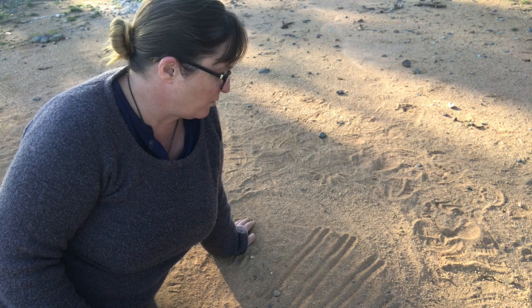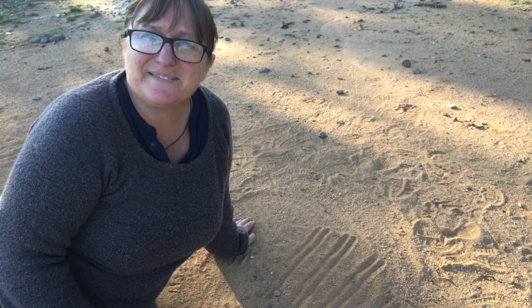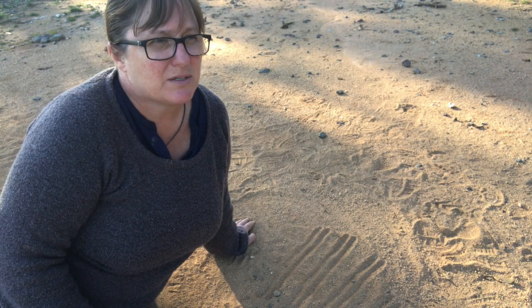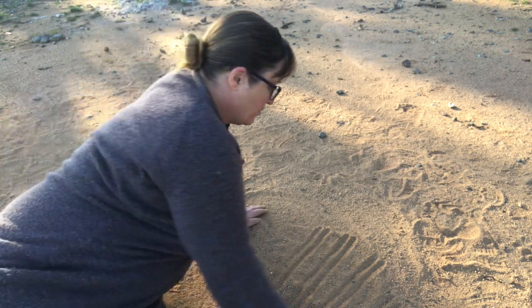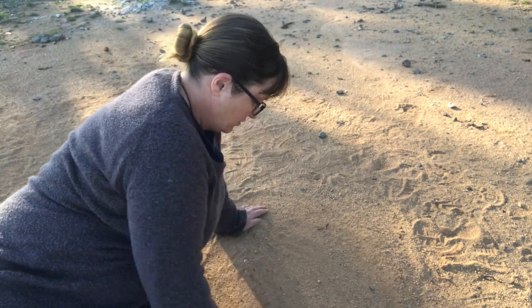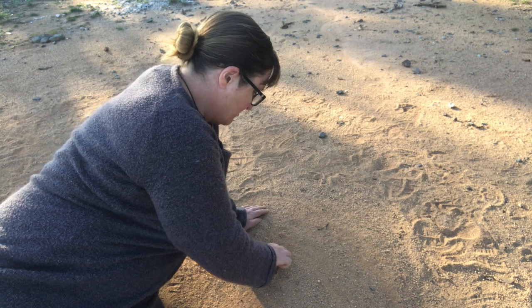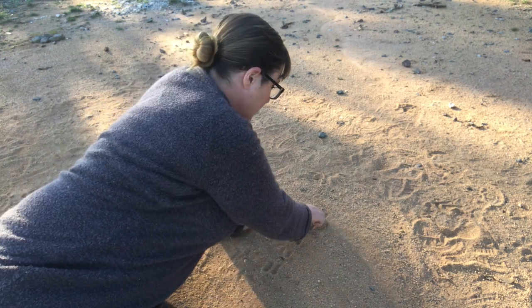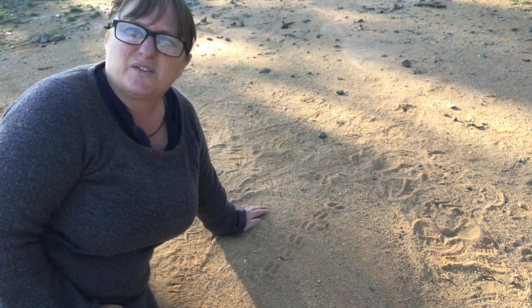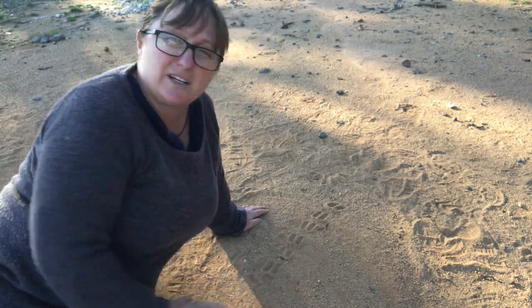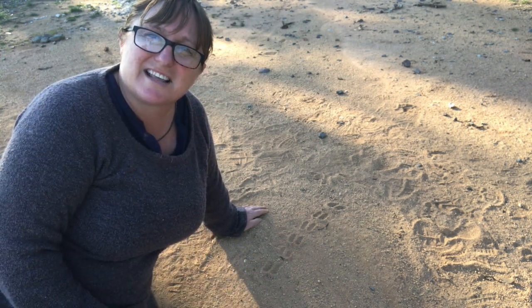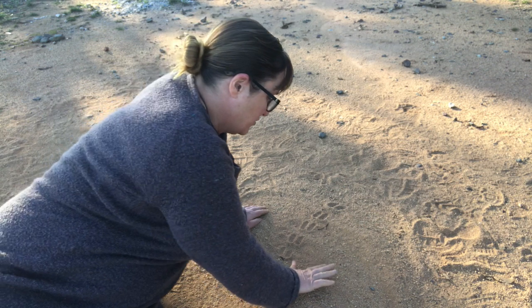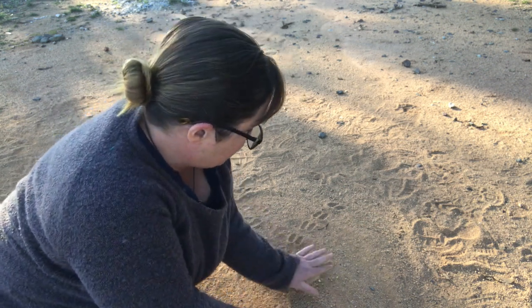So I want you to spend some time today trying to work out a way to represent animal tracks in the sand. Footsteps. I watched a video with some Indigenous artists, and she was showing some kids how to do kangaroo footprints.